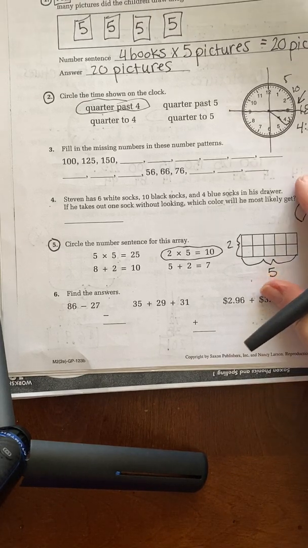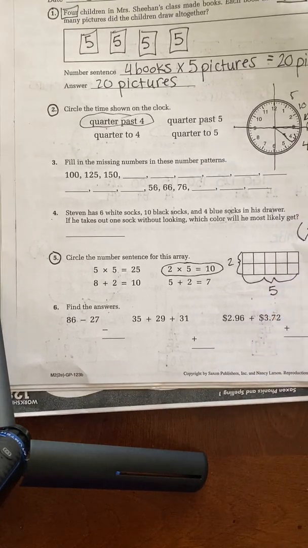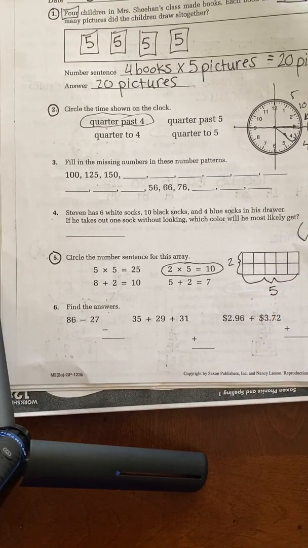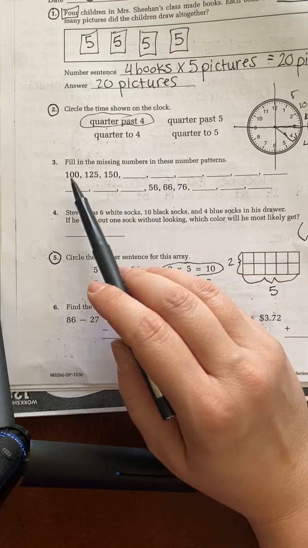All right, hi guys. So you should have finished 3, 4, and 6 by yourself. Now we're checking our answers. So number 3, fill in the missing numbers in these number patterns. 100, 125, 150. So what is it counting by? Yeah, if you said 25, you're correct, right?